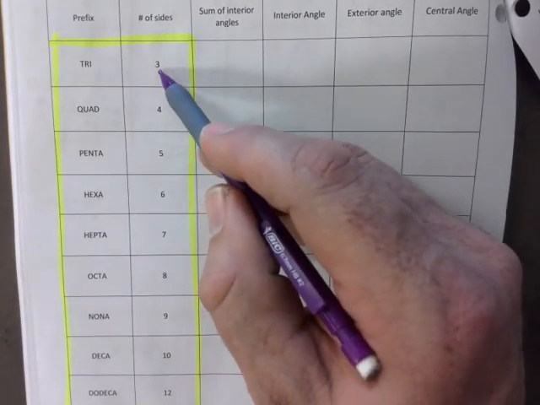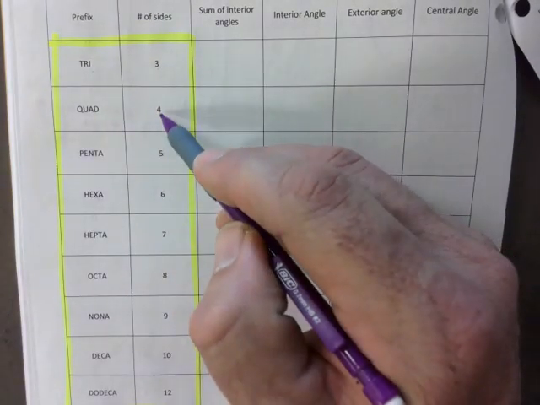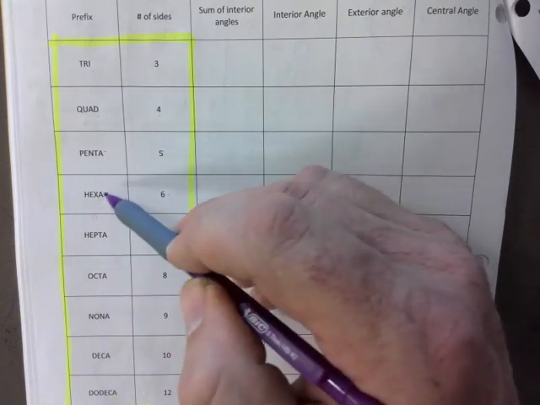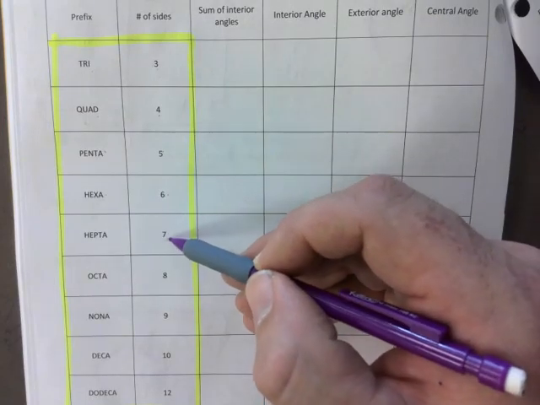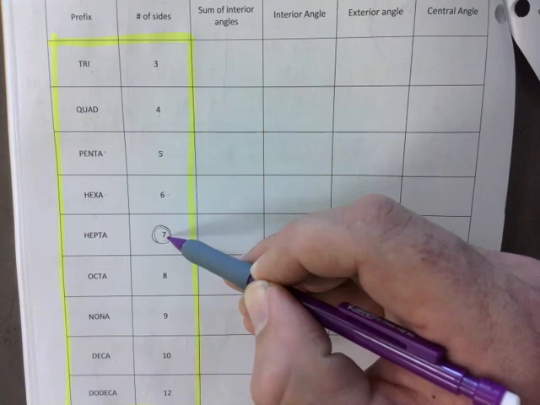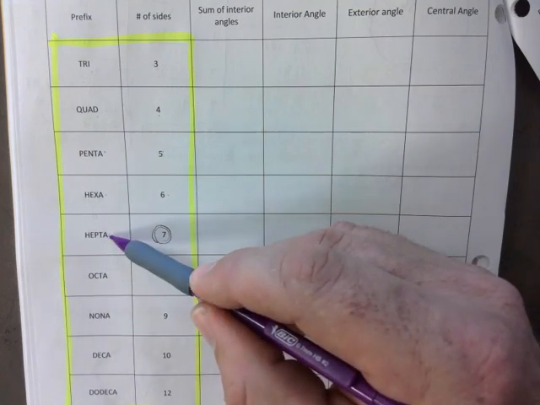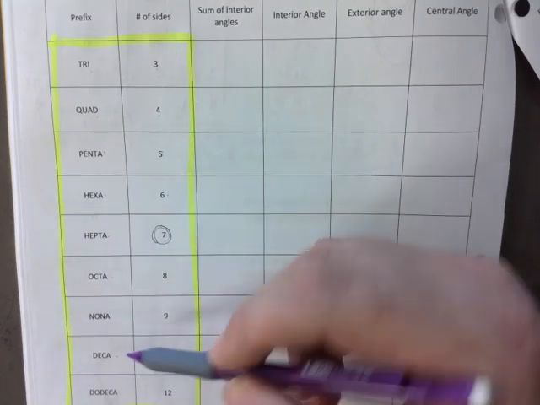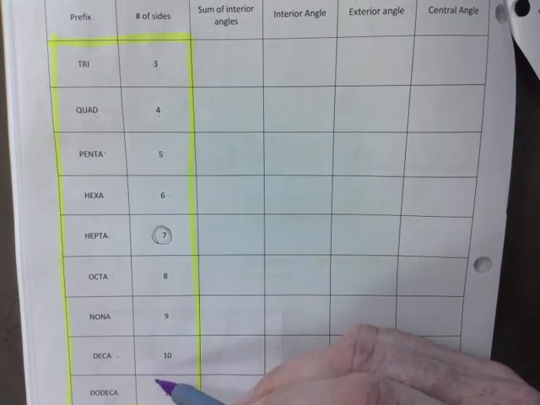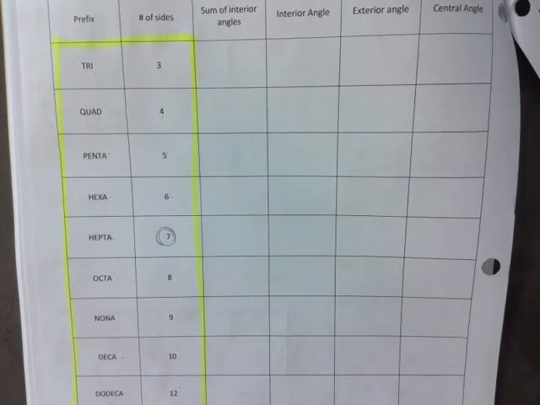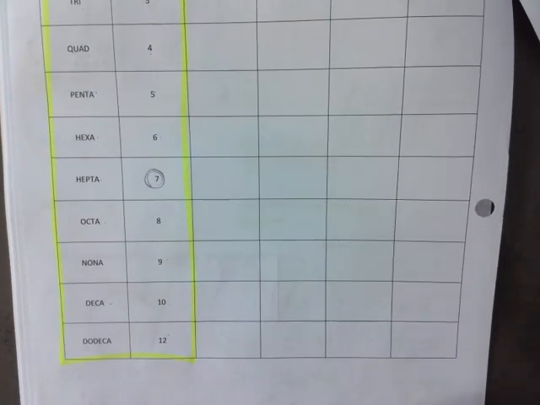If it's 3-sided, it's a triangle. If it's 4-sided, it's a quadrilateral. 5, penta, hexa. This one here, listen. 7, I don't know if a lot of you are familiar with 7. It's hepta. 8 is octa, nona, deca. They skipped 11 for some reason. Dodeca. Okay, dodeca is 12. Deca is 10. Dodeca is 12.